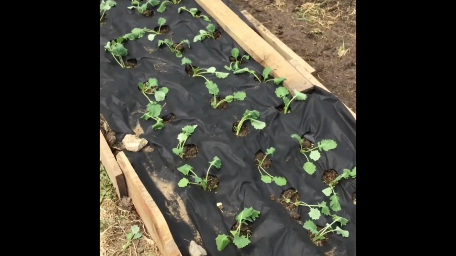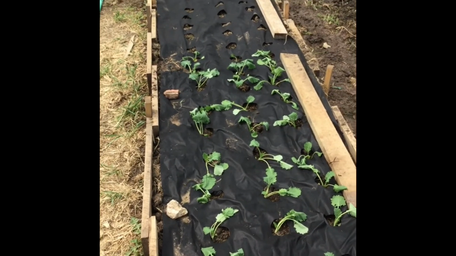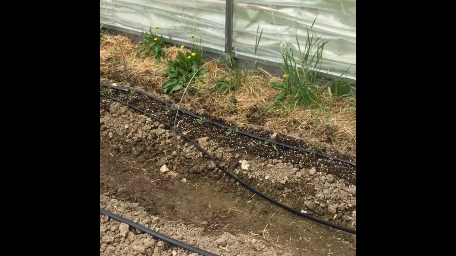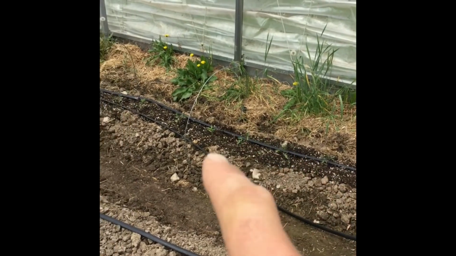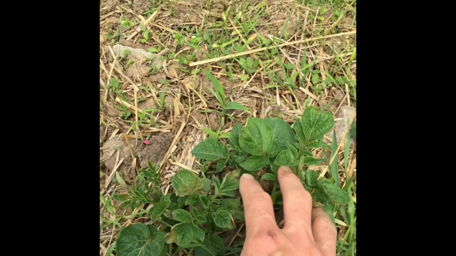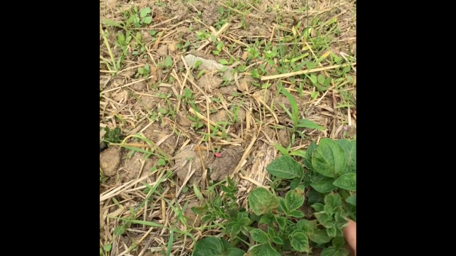There are some plants I just transplanted that are not yet rooted in. And then we've got some little baby tomatoes growing through there. And here is some baby potatoes that are growing out of the ground.